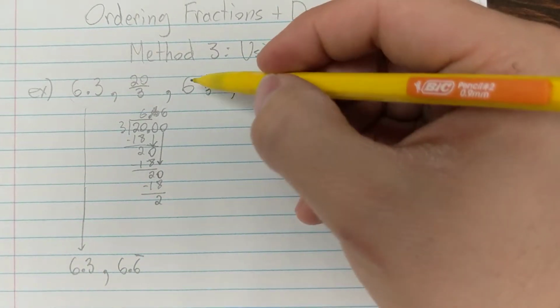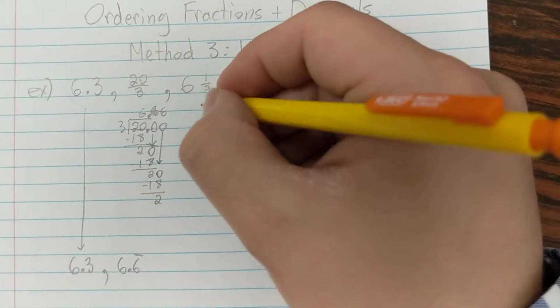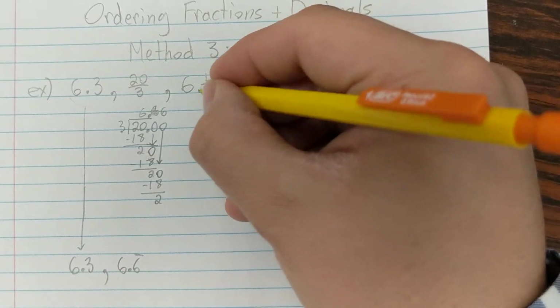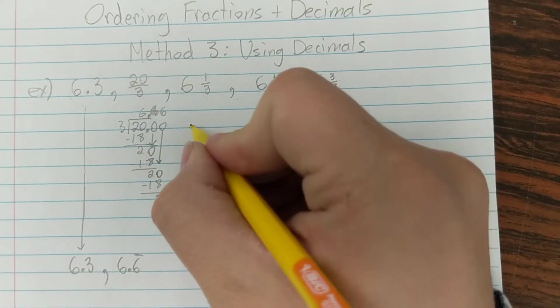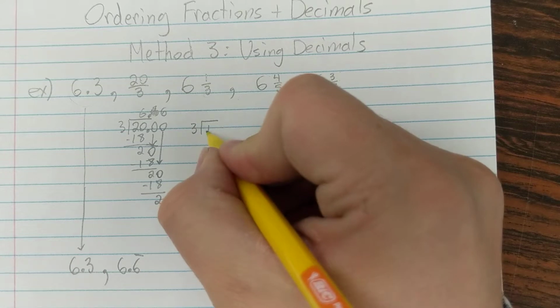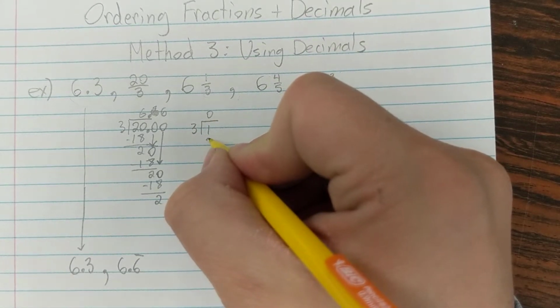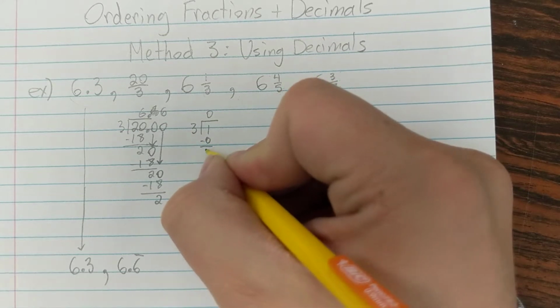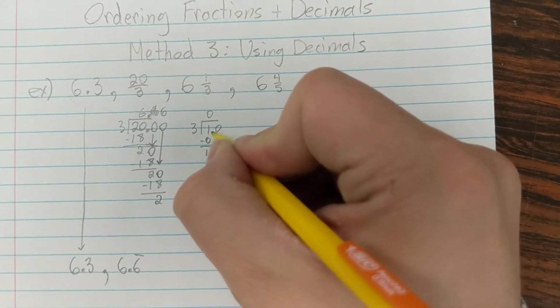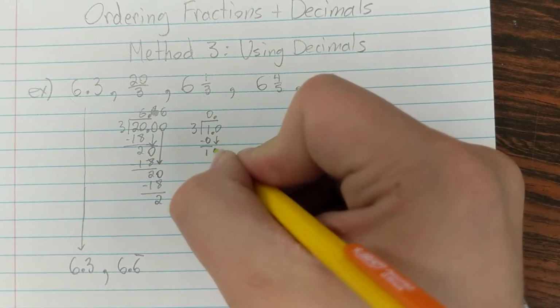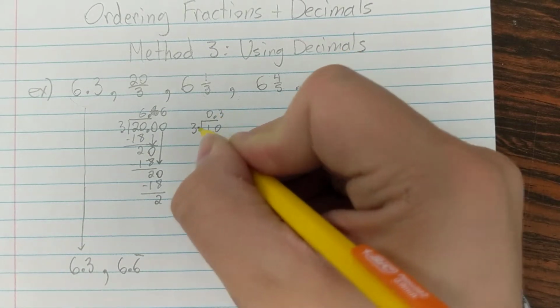Okay, next we've got 6 and a third. So we can actually just take this part here and we can divide. So put 3 and put a 1. 3 goes into 1, 0 times, bring it down. 0 times 3 is 0. It's a 1. Put our decimals in, bring down a 0. 3 goes into there 3 times.